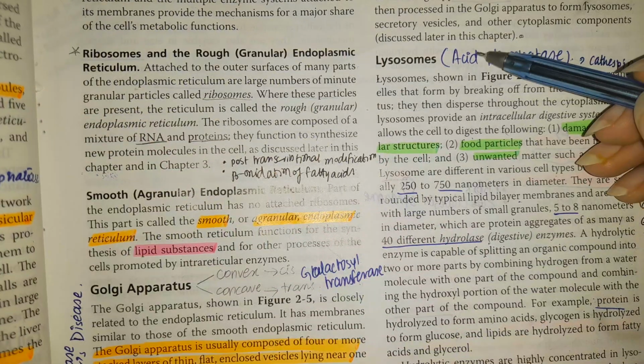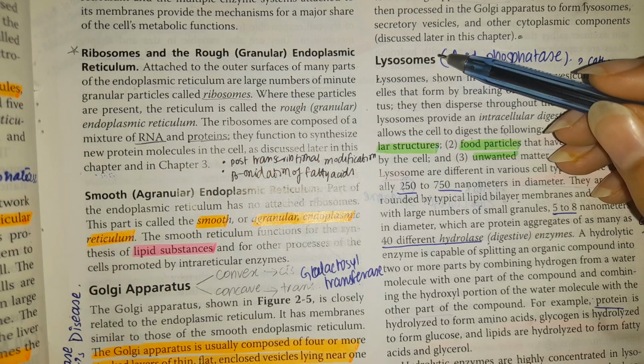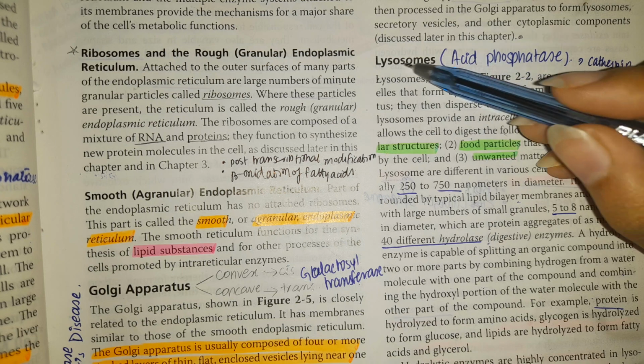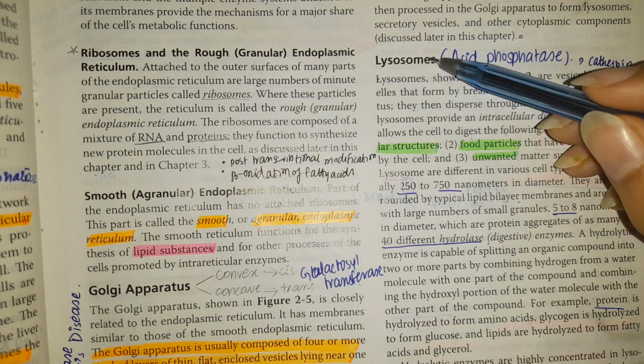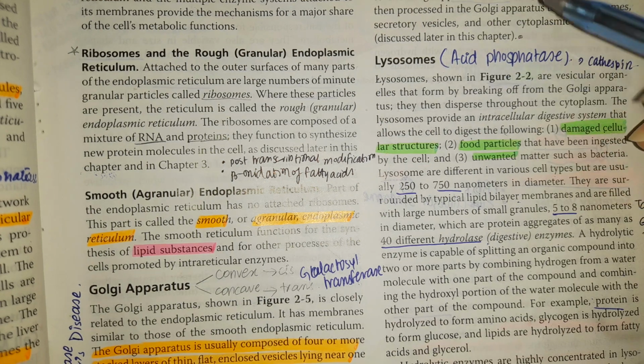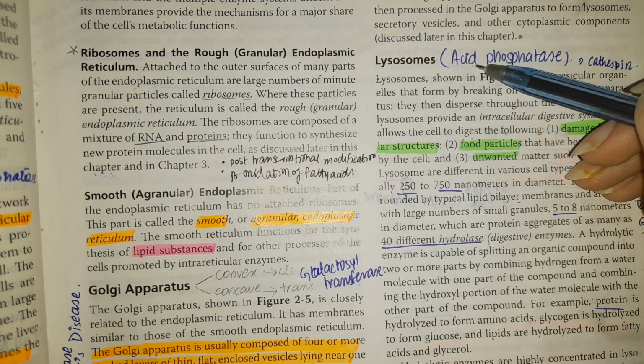Now, coming towards the organelle which is actually produced by the Golgi apparatus in the form of a secretory vesicle, and which contains the digestive enzymes. It is the lysosome, a single membrane-bound organelle present inside the cell. For enzyme detection, we have an enzyme marker, the acid phosphatase enzyme.